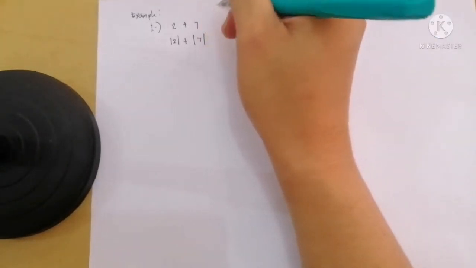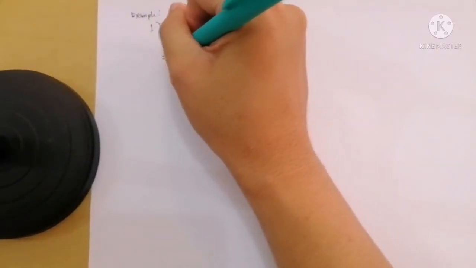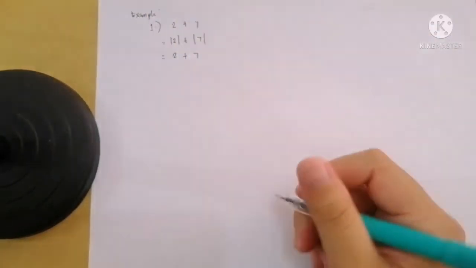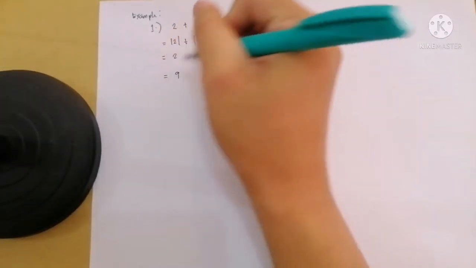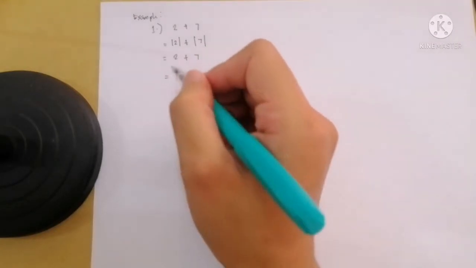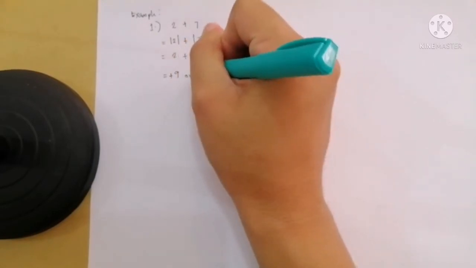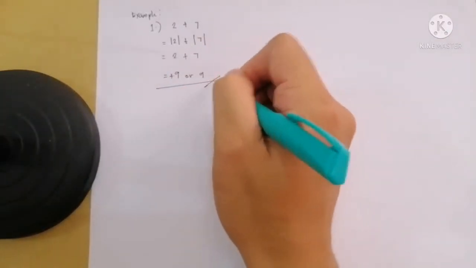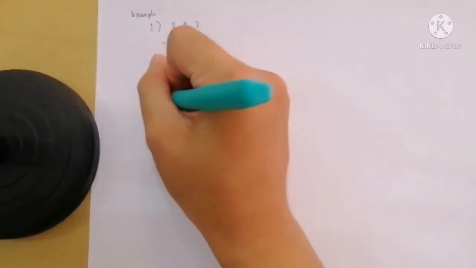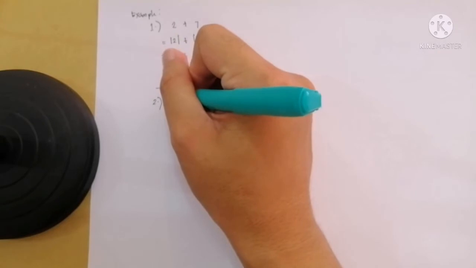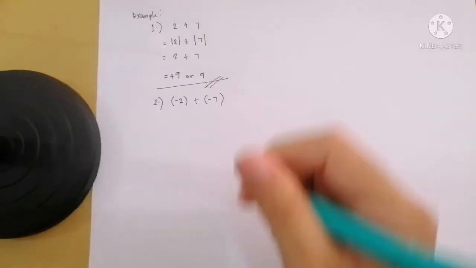And the absolute value of each is 2 and 7, of course. Then, if we're going to add both of them, we simply got 9. And that is actually the same as positive 9 or simply 9. Okay? Okay, so ibig sabihin na ito, positive 9 na yan. And then let's have number 2. We have here negative 2 plus negative 7.